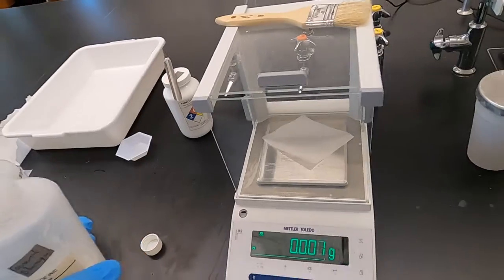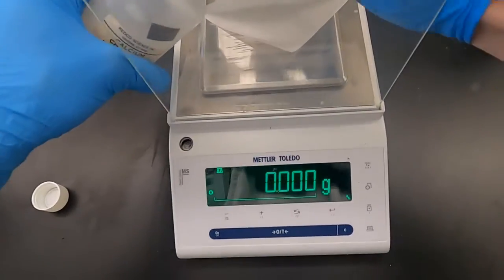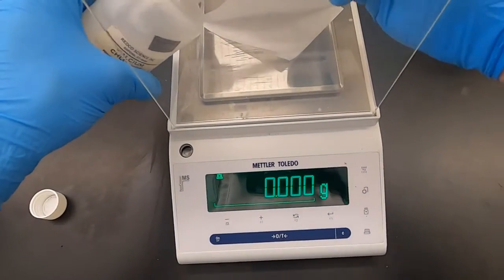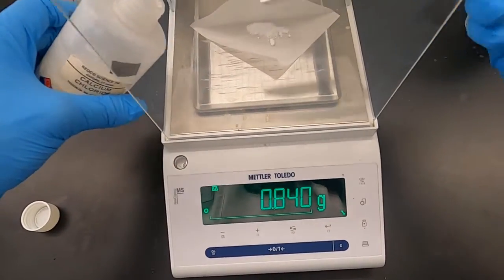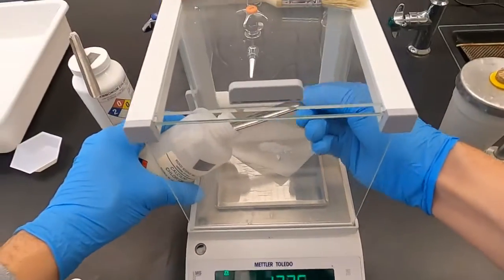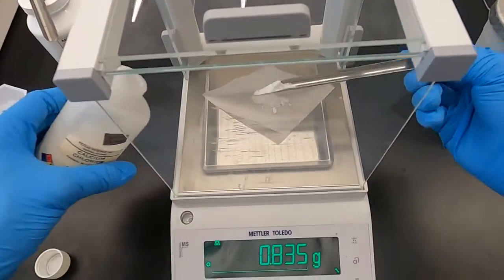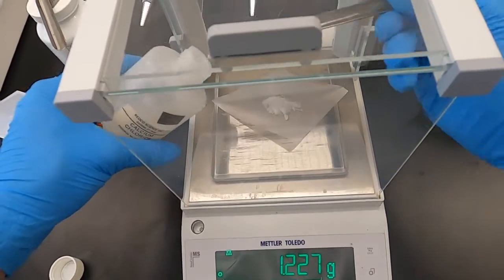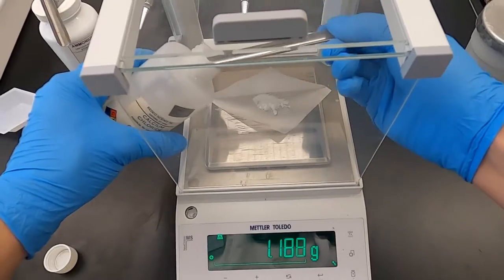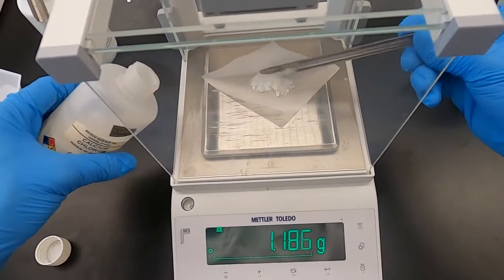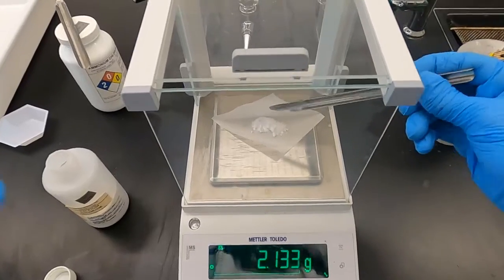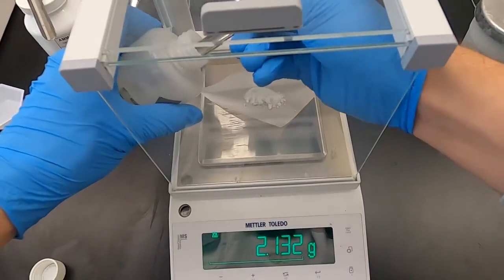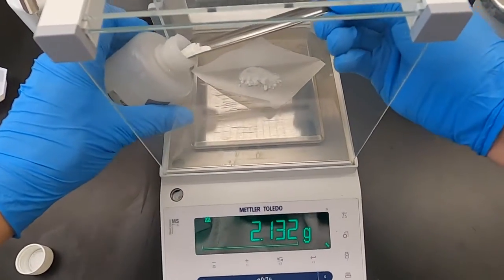I didn't dump out any of the solid that was remaining. It's ready to go be washed. We do that to make sure nothing contaminates our sample in the bottle. Any water molecules in the air, anything that might have been held on, it's better to keep the contents of the bottle as pure as possible.